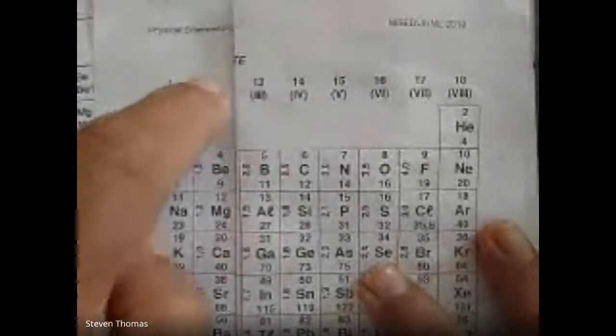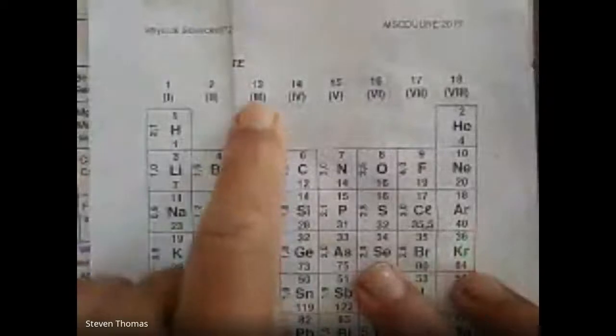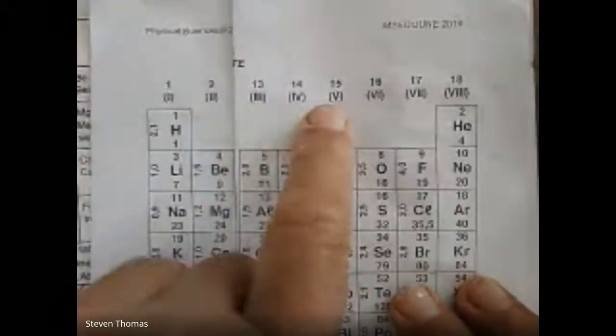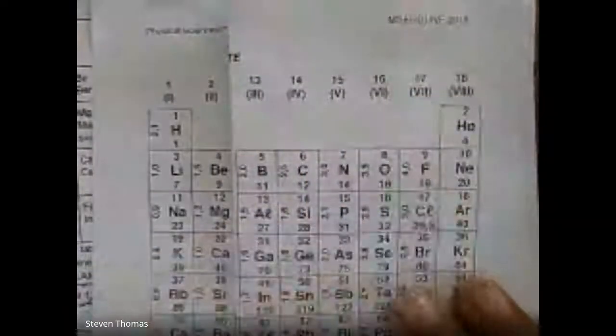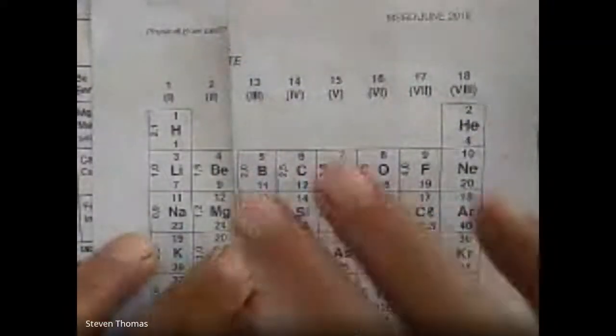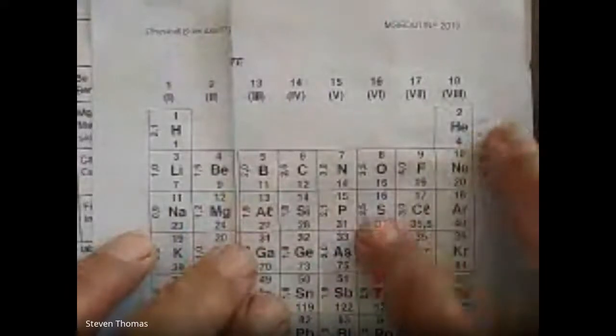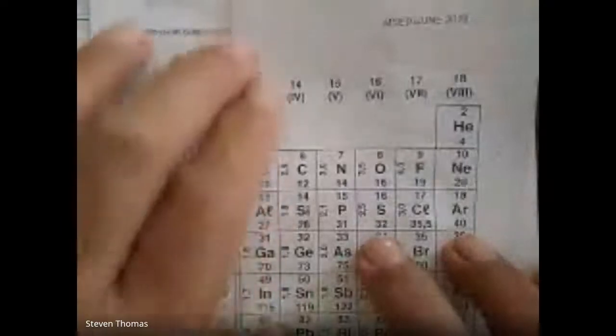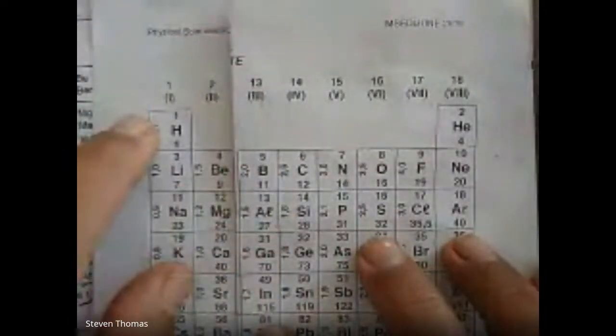Group 1, group 2, then there's a group 3 or 13. Let's call it Roman numerals 3, 4, 5, 6, 7, and group 8. Okay, so these are the elements that really we're interested in and that concern us. So my lesson today is just a very simple one.